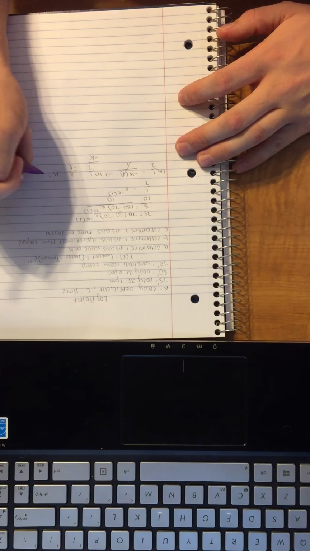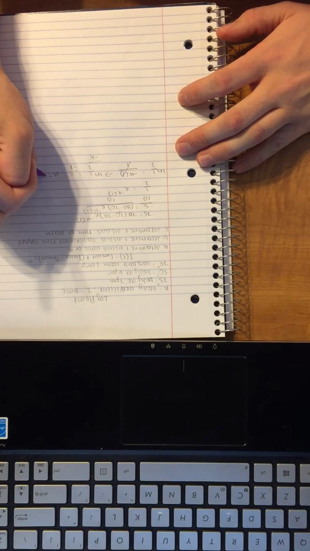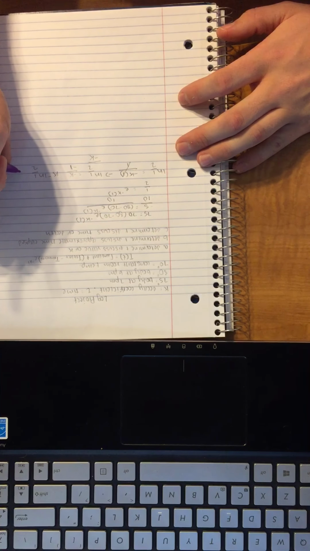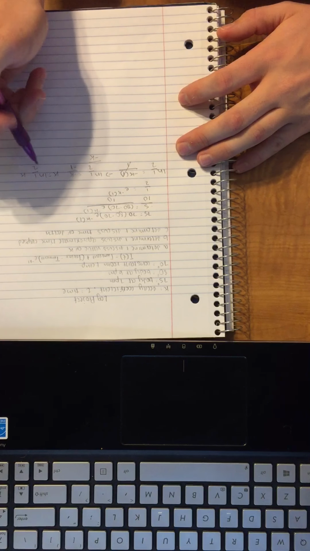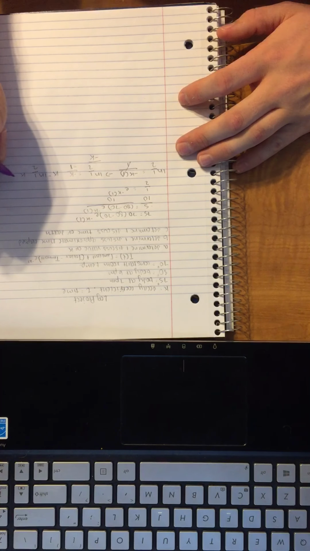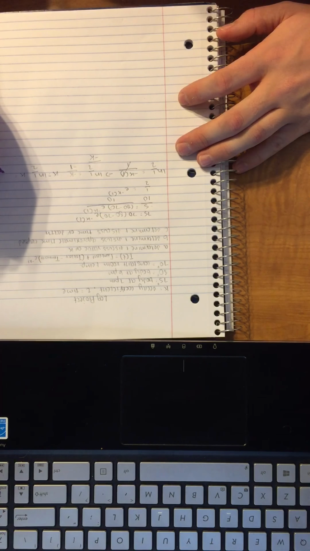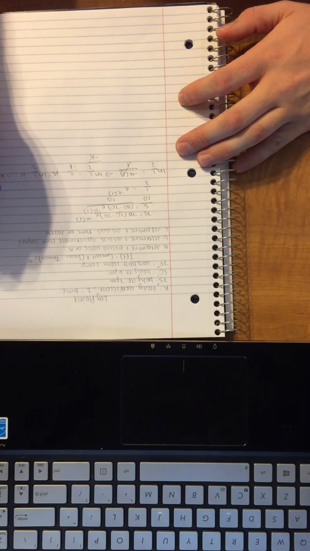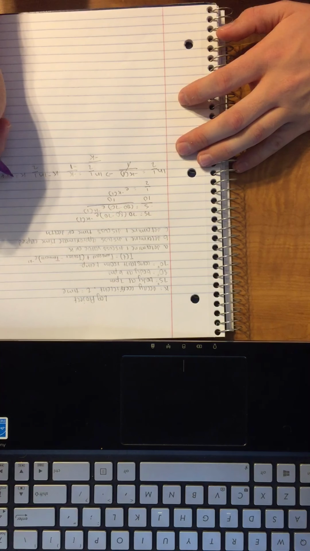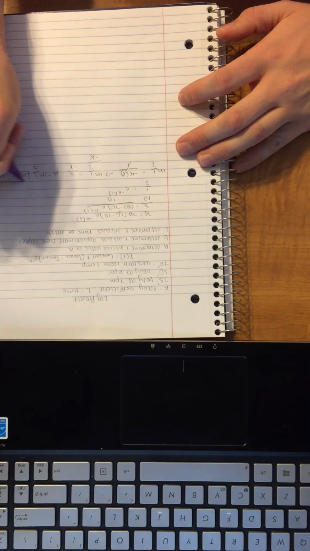Then you plug this right here into the calculator, and you're going to get a K of 0.6931. Let's fix that negative there. Go ahead and box that in.